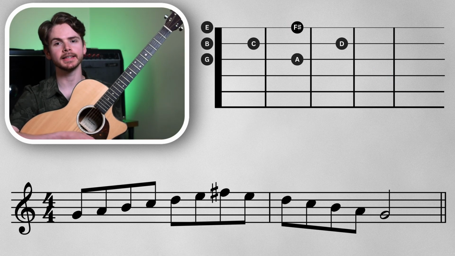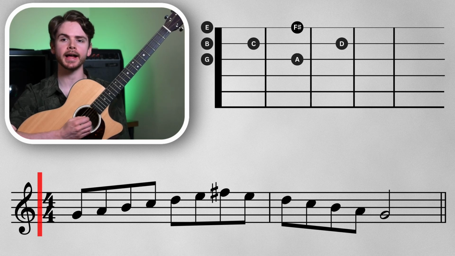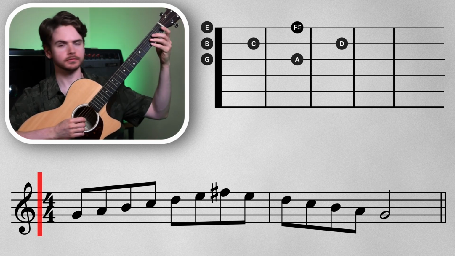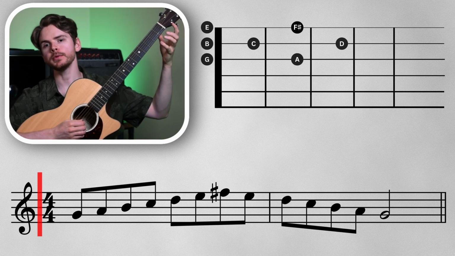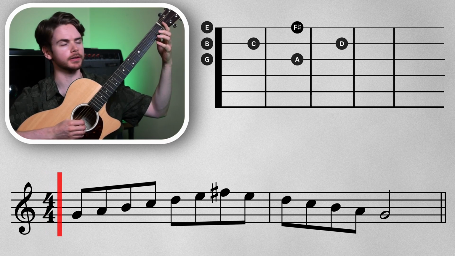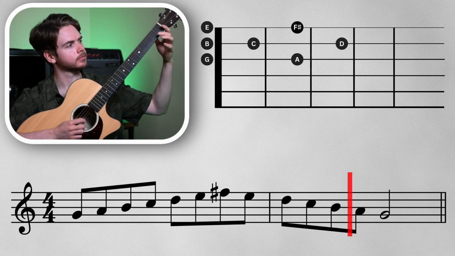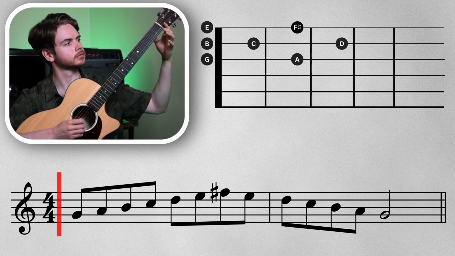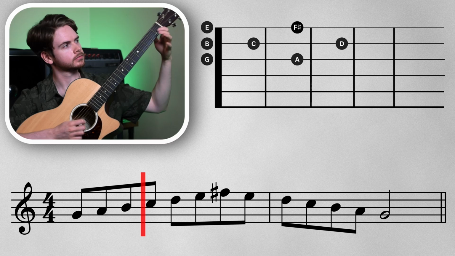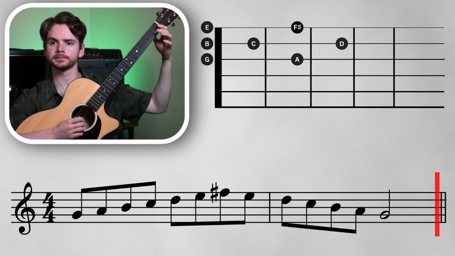I like to practice my scales in this really particular rhythmic way. Look it over for a second and then give it a try. Here we go. 1 and 2 and 3 and 4 and. Again. One more time.